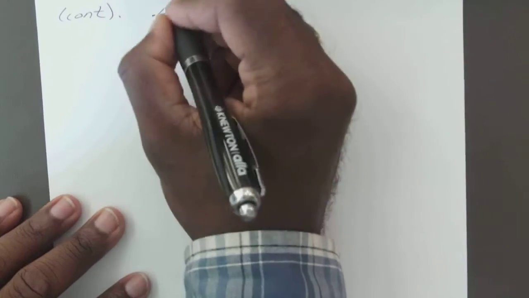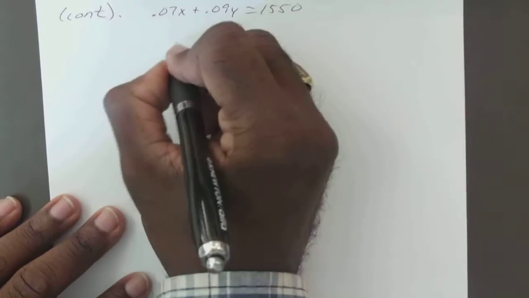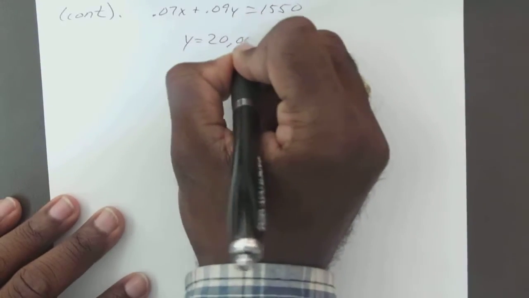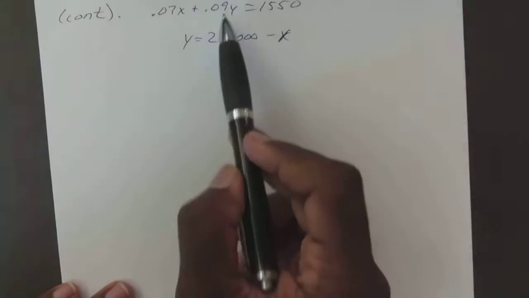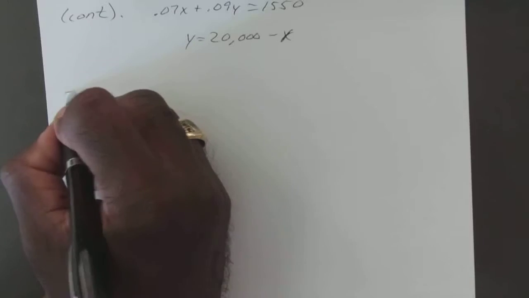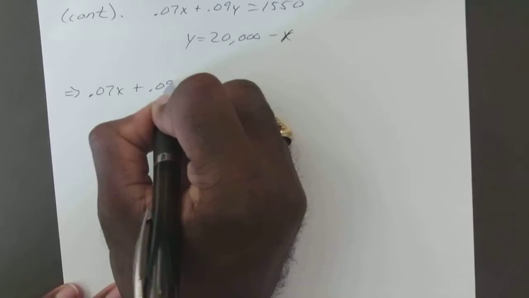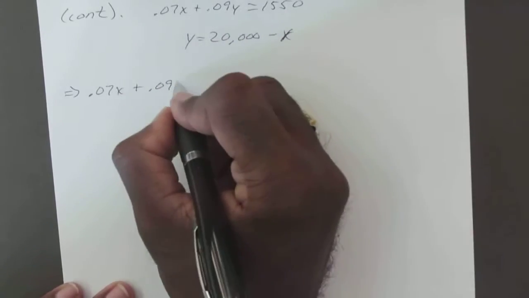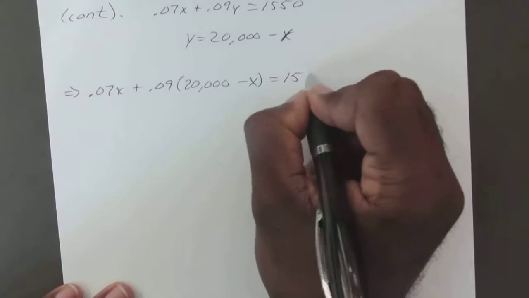Oh, it would help if I looked at where I left off. Let me just write where we left off: plus 0.09y equals 1,550, y equals 20,000 minus x. There we go. Now if we just plug that into this one, that would give us 0.07x plus 0.09, and instead of y, we plug in 20,000 minus x, equals 1,550.